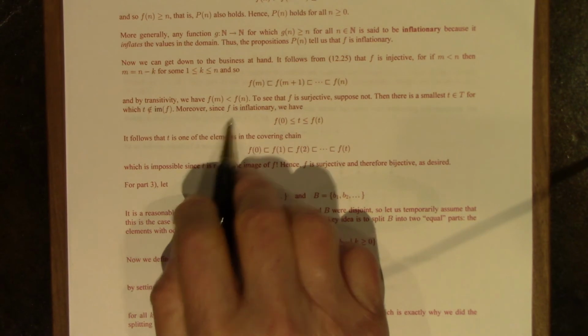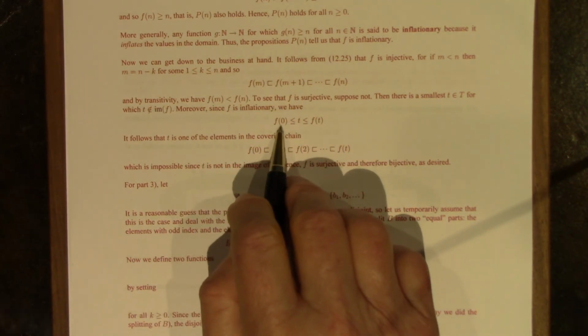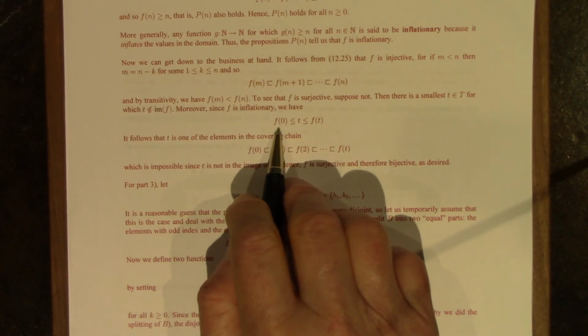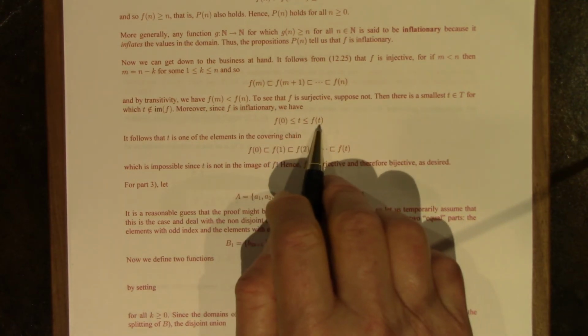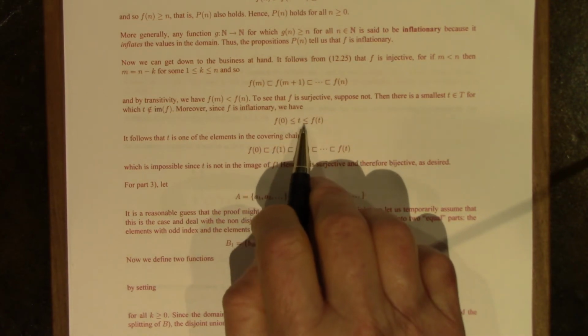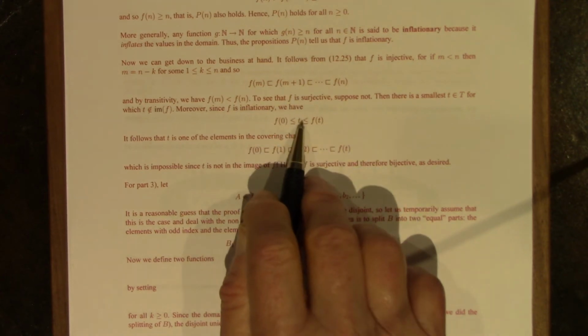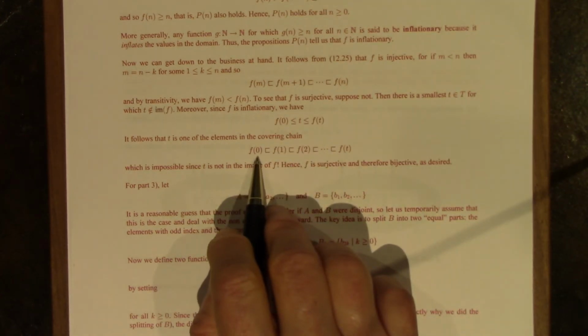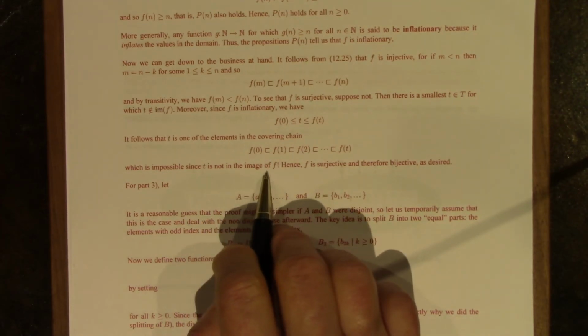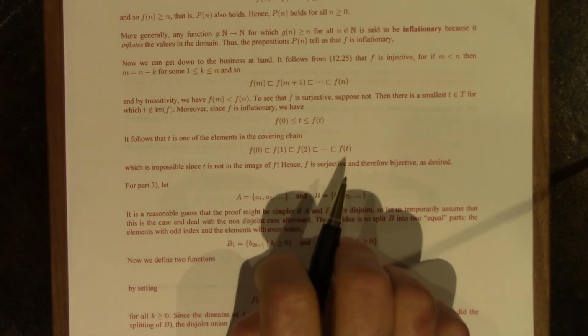But f is inflationary, and so t is bigger than or equal to f of 0 by definition of f of 0. Remember, it's the smallest member of T. And this is the inflationary part, t less than or equal to f of t. Well, now we've got a big problem, because that means t is one of the elements in this covering chain. But that's impossible because t is not in the image of f, so it's not of the form f of anything. So f is surjective and therefore bijective. And that concludes the proof of this part 2 here.